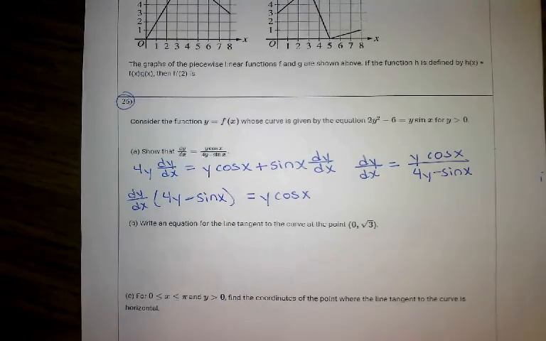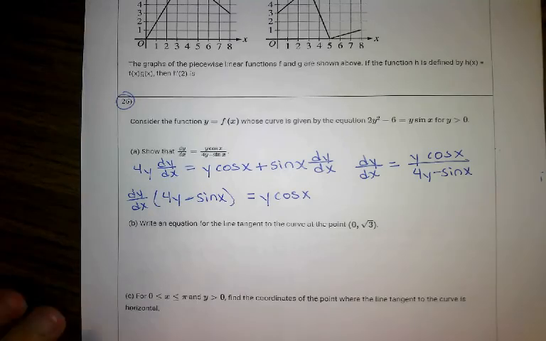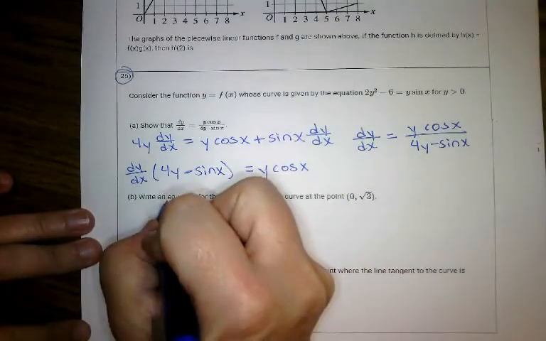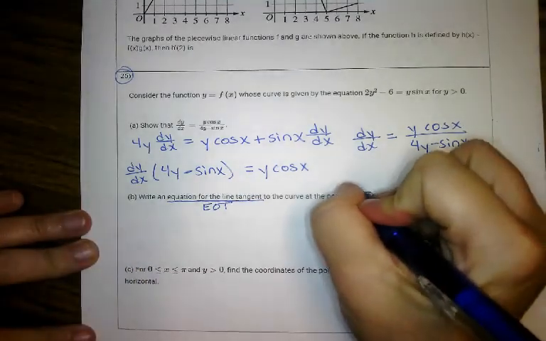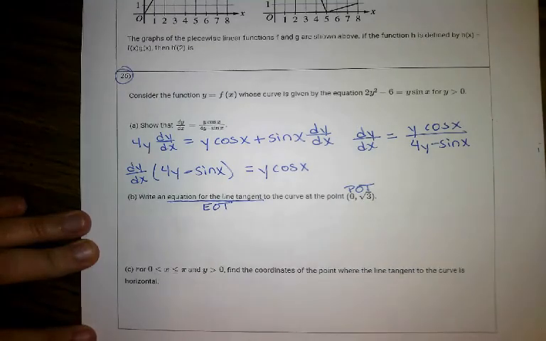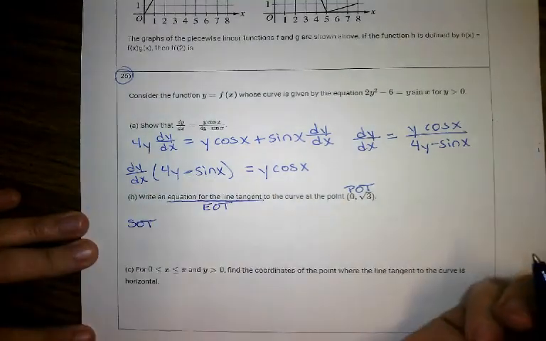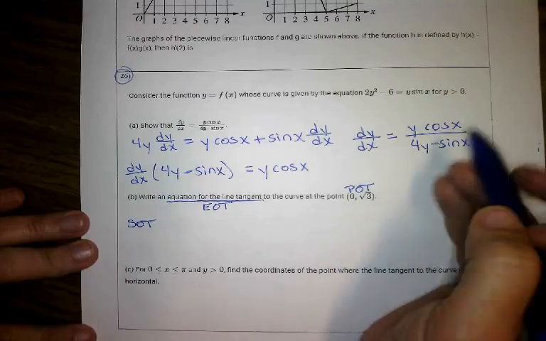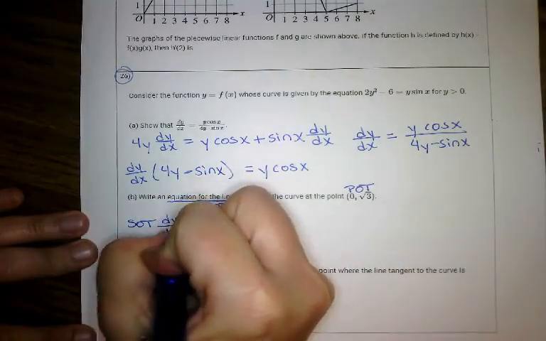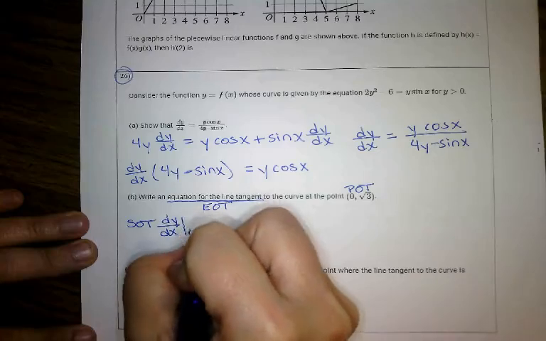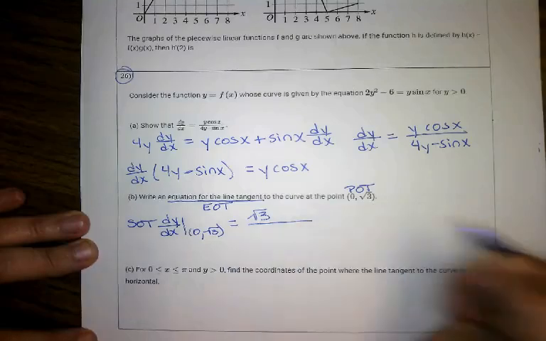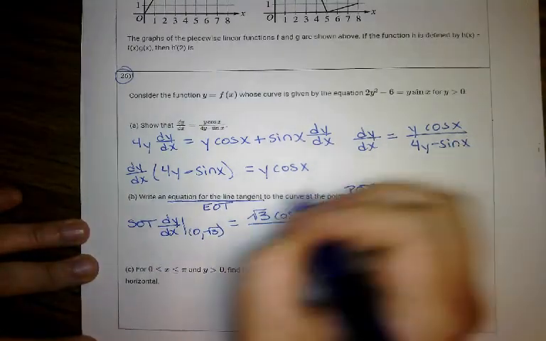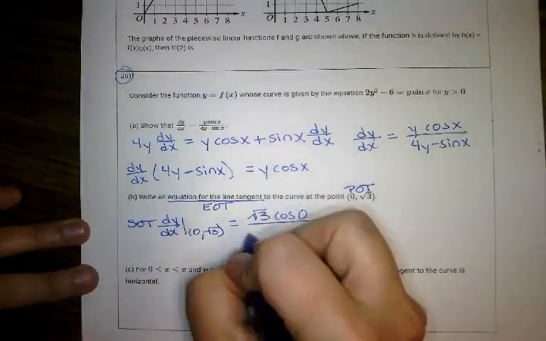Okay, B. Write the equation of the tangent line. We've got an EOT problem. They already gave us the POT. So to find the SOT, we have our derivative dy dx. We just need to evaluate it at 0 comma root 3. So my y is root 3, cosine of 0, 4 times root 3 minus sine of 0.